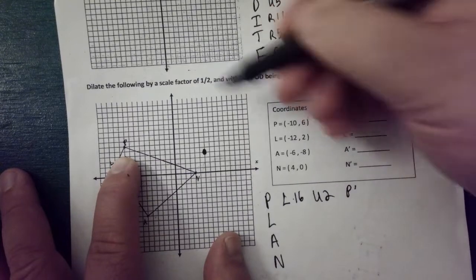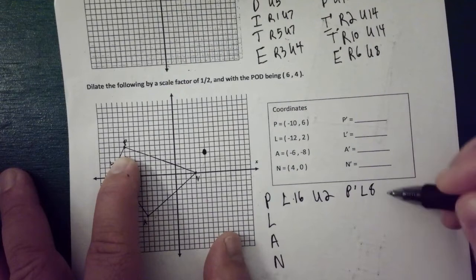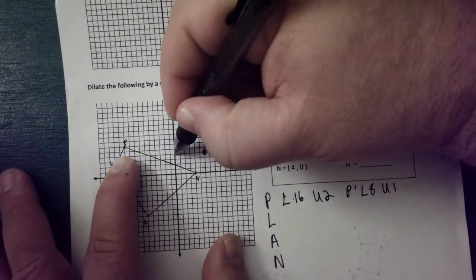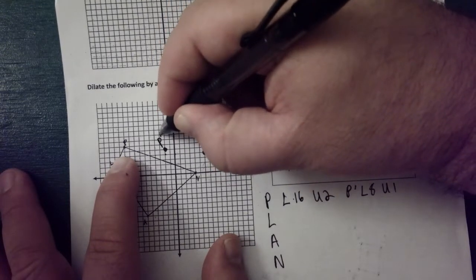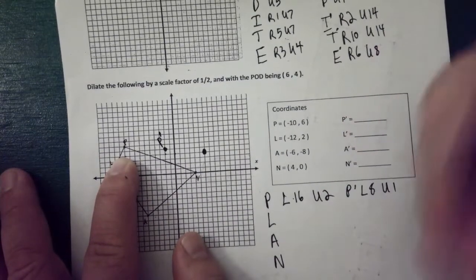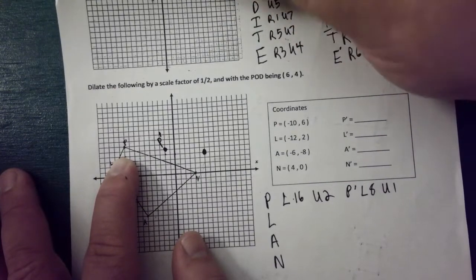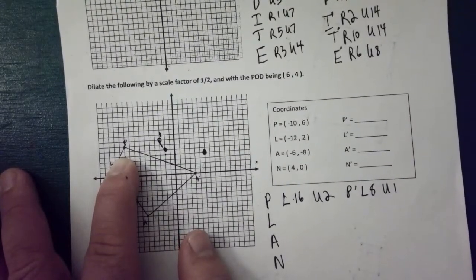We're gonna multiply by 1/2 or divide by 2. So it's gonna be to the left 8 and up 1. So I'll go to the left 8, that's 6, 7, 8, up 1. So that's gonna be P prime right there. All right, unfortunately when you do by half, there's not really a quick shortcut. You really pretty much have to do it this way. There's not really a shortcut like we did here when we went up 5 and went up 5 again, or we went over 2 and up 6 and went over 2 and up 6. Can't do that on this one. So we gotta keep going.